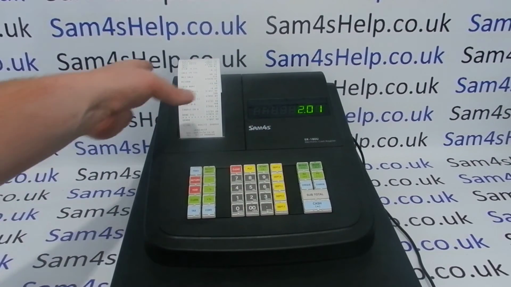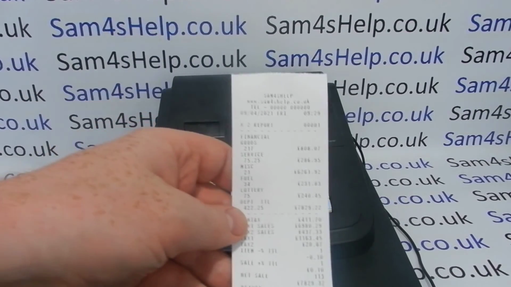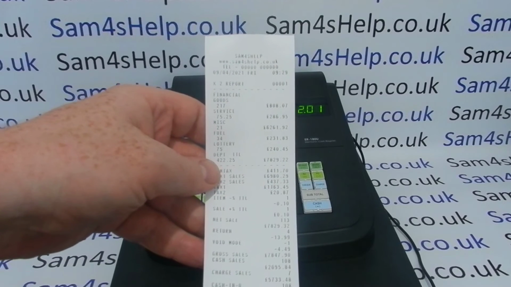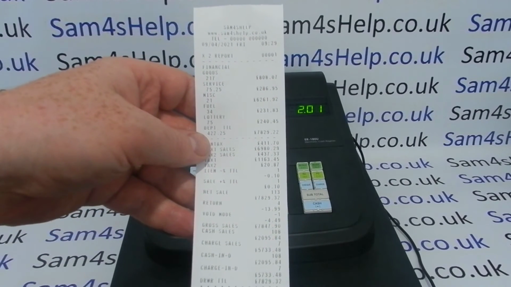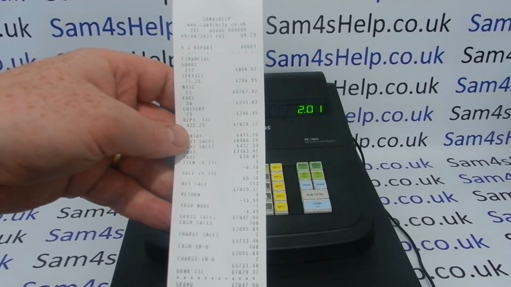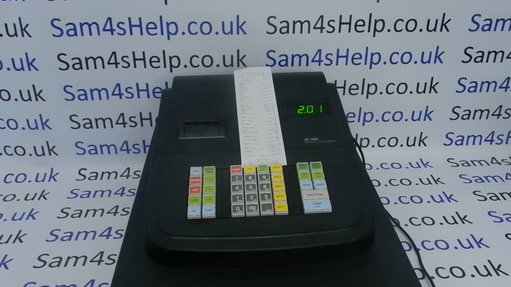So the report looks very similar, but because it's a periodic report, it's all the information since the last time the Z version of this report was run. So if you're using it as a monthly report, this is the month so far. Because we ran the X version of the report, it hasn't reset.